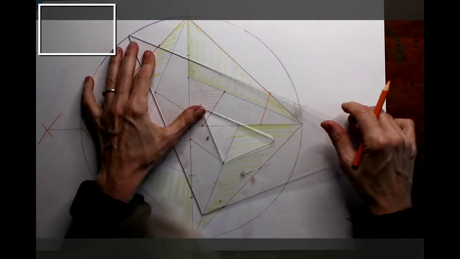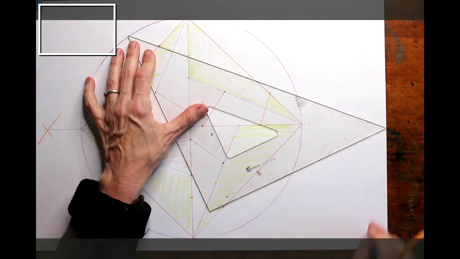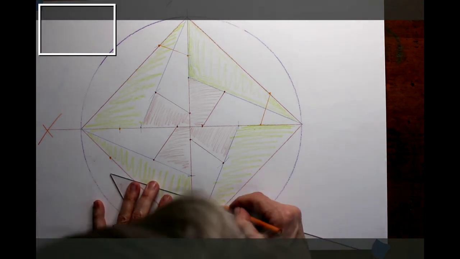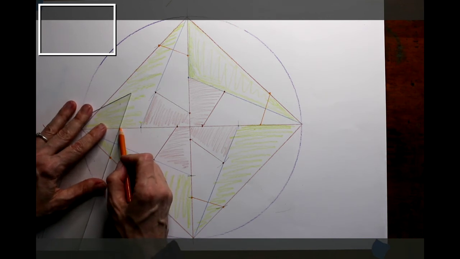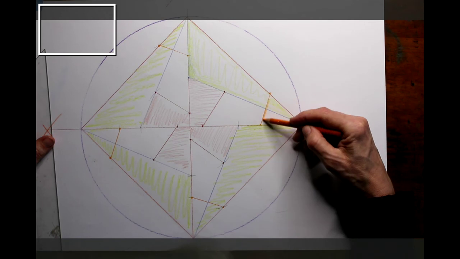And then connect these points. And then I'll shade this in.